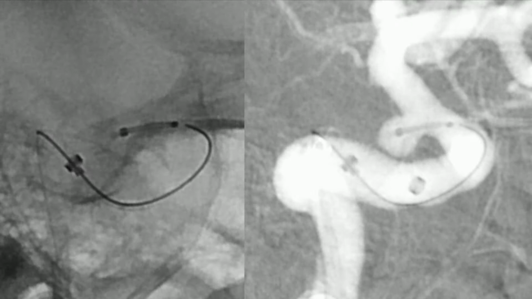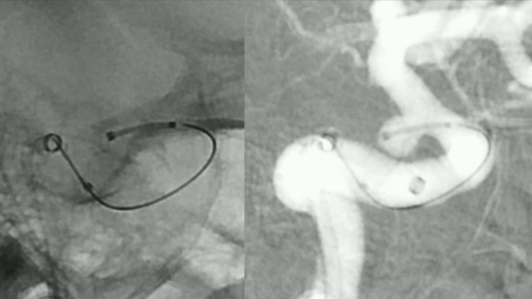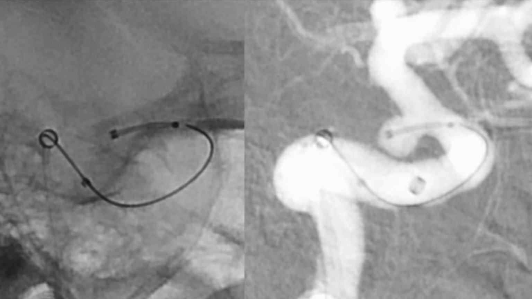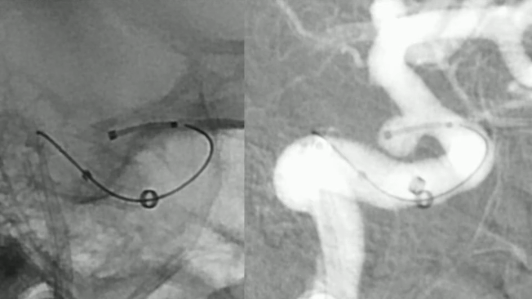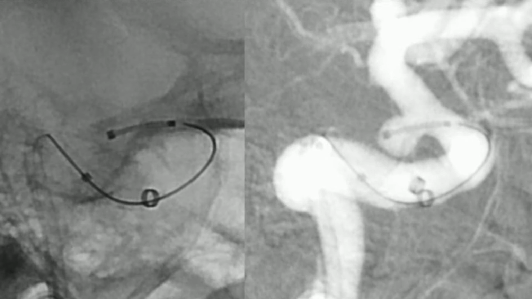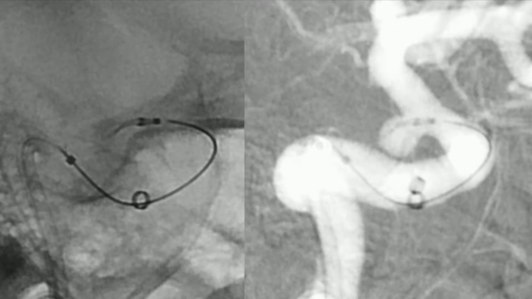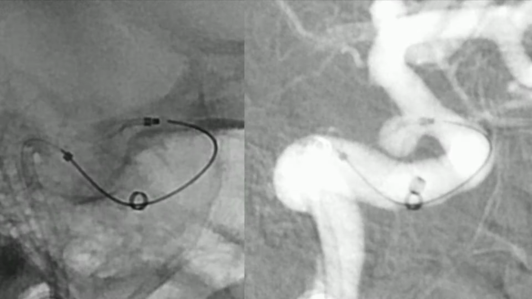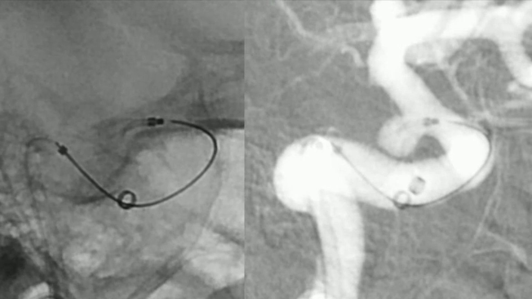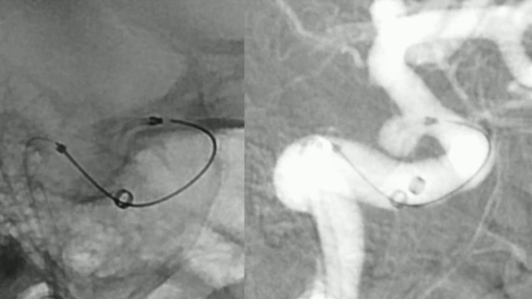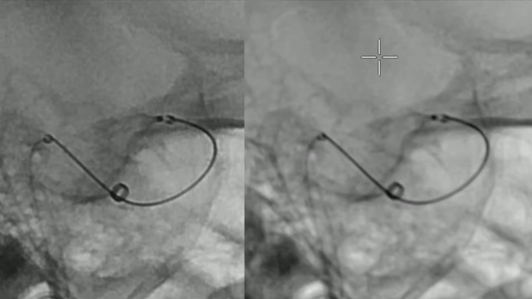And now we push the microcatheter tip until the wall of the dome of the aneurysm and try to implant it again. And now we repeat our maneuver, pull back the microcatheter and push the contour device, but as you can see, it does not open completely. And we can see that the contour device is a little bit prolapsed into the lumen of the vessel.